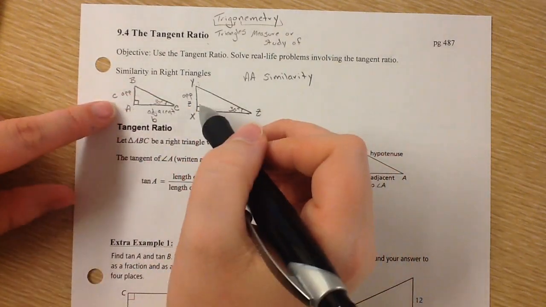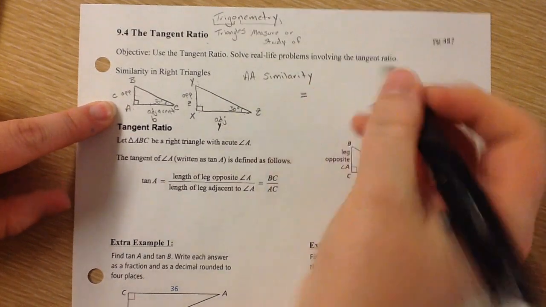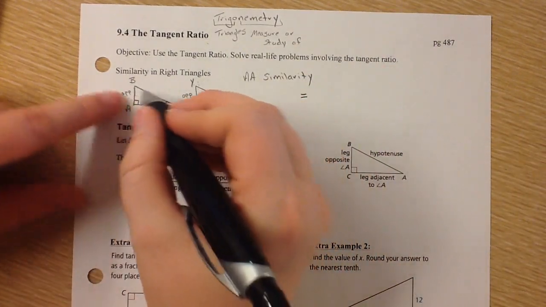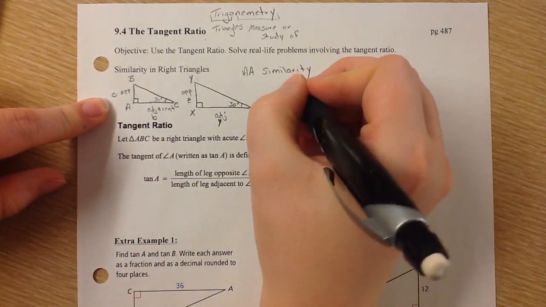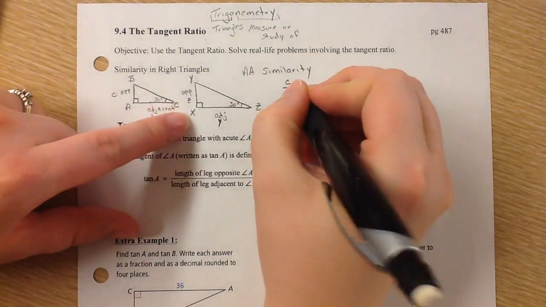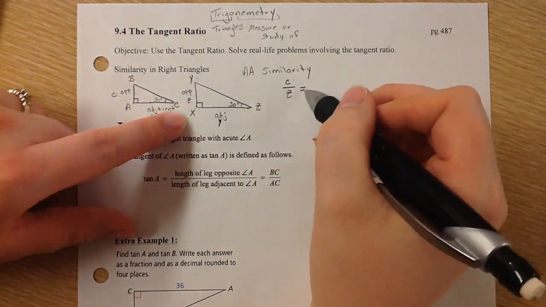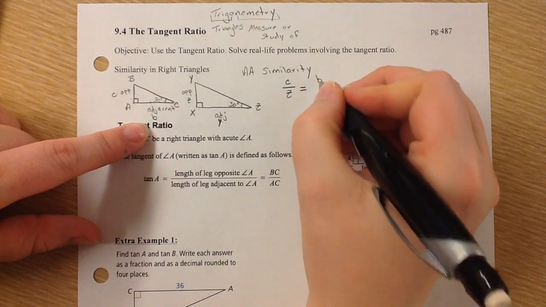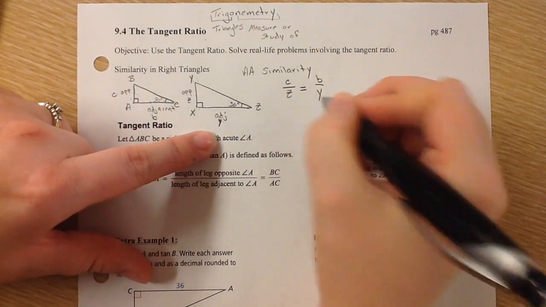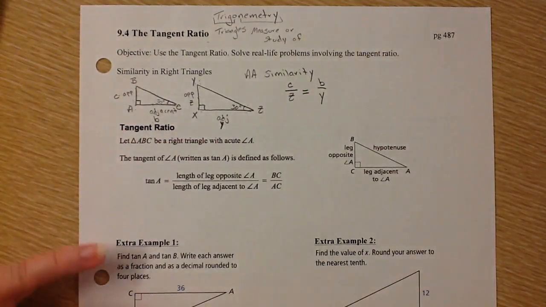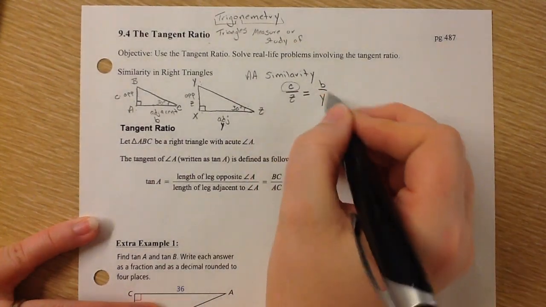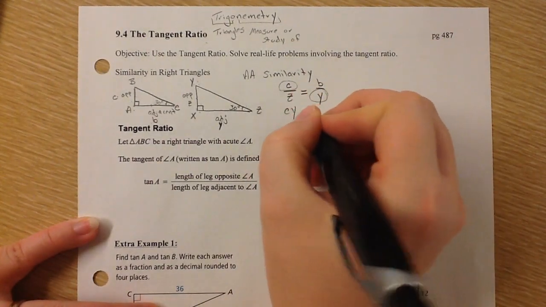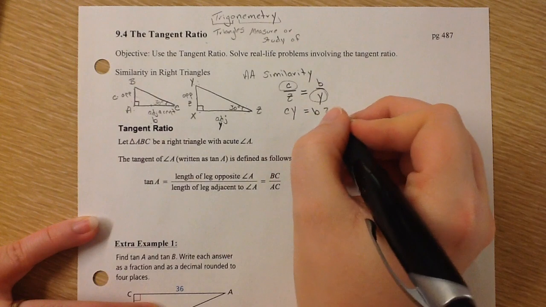If we set up our proportion with this 30-degree angle, it's opposite c over opposite z, and adjacent b over adjacent y. We can do a little bit of mathematical magic: means extremes, c times y equals b times z.